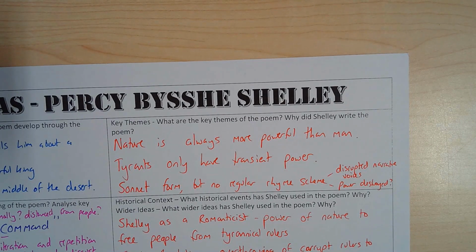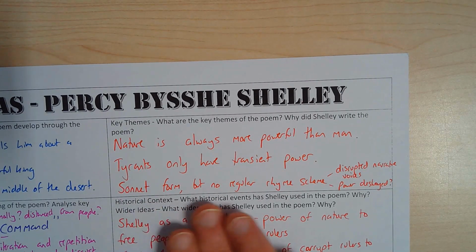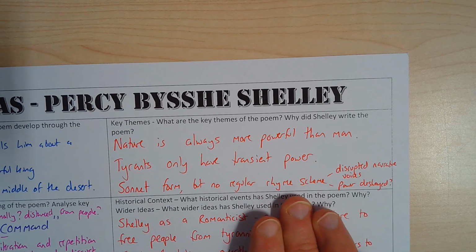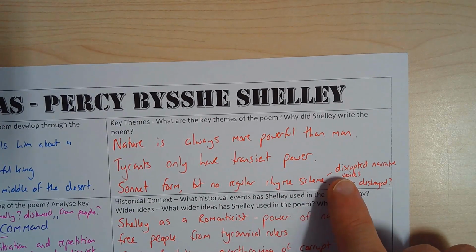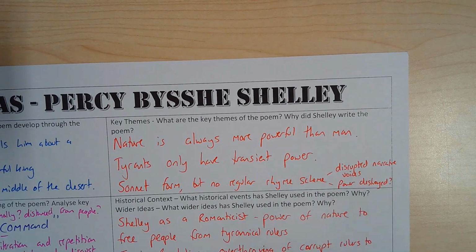And of course also, the poem is written in a sonnet, but it has no regular rhyme scheme, which ties in with this idea of the disrupted narrative voices. We've got many people, it's not just Ozymandias speaking, we've got the narrator, the traveller, the poet, the sculptor is mentioned, and Ozymandias himself, and all these disjointed narrative voices support this idea that actually, Ozymandias' power is completely gone now, and this idea that power is destroyed by the end of the poem as well.